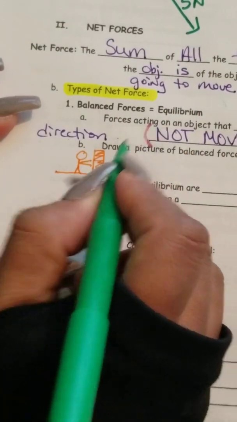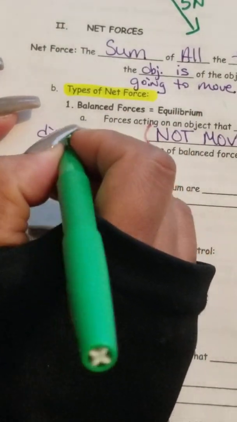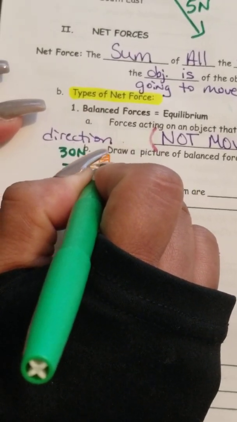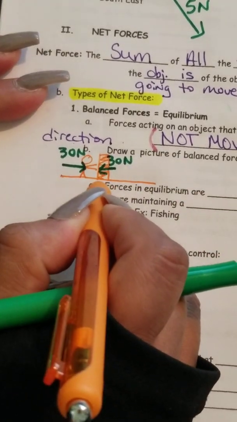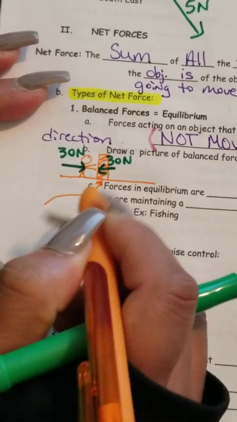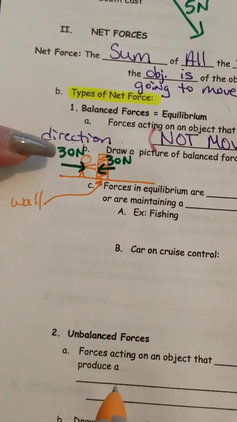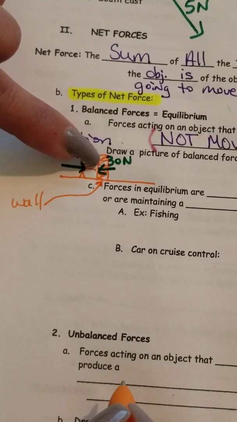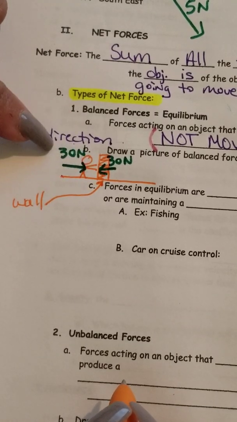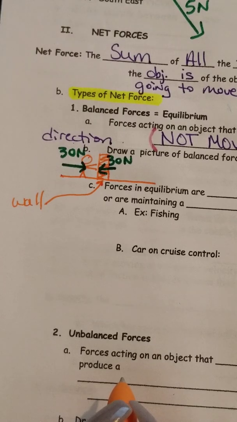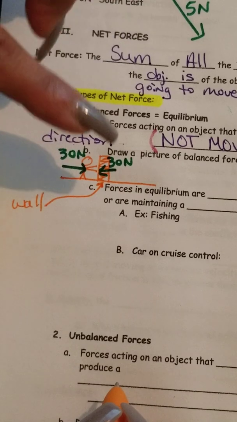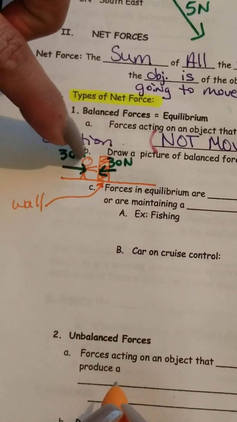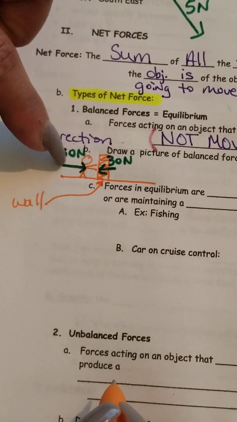And I've got a person that's pushing on the wall 30 newtons, and the wall is pushing back 30 newtons. I'm just going to put a little arrow just in case, because you may not know what that is. That's my wall. Okay, so my object, my person, is pushing on the wall. The wall is pushing back. Now, it's not pushing stronger because then this person would get knocked over. The wall is just not moving because it's pushing back 30 newtons, and this is an equilibrium or balanced forces.